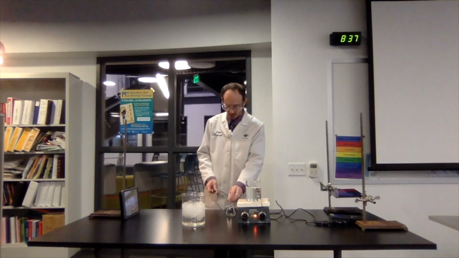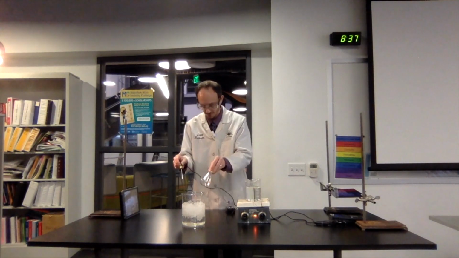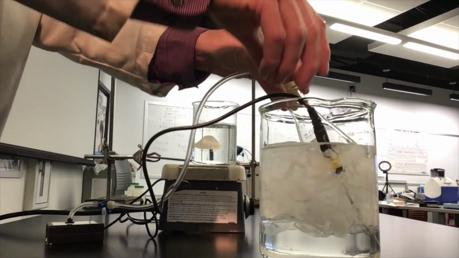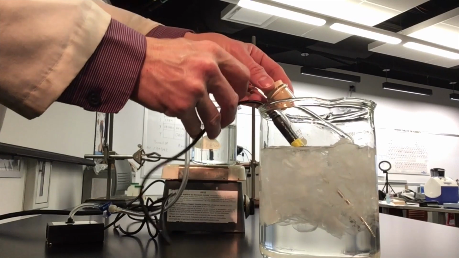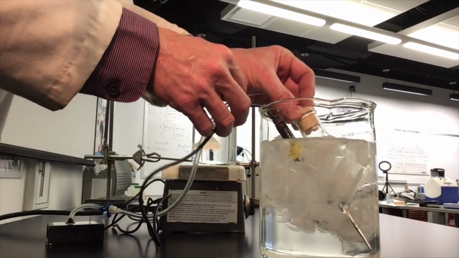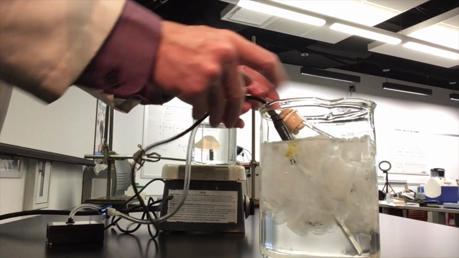All right, we're going to go to cold water first here, and I'm just going to stick the probe in and stick the flask in.